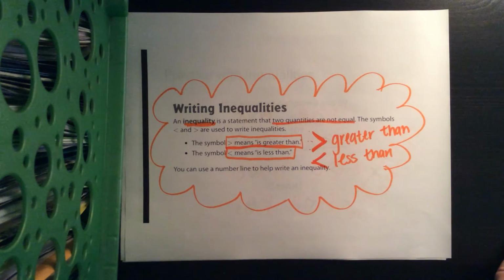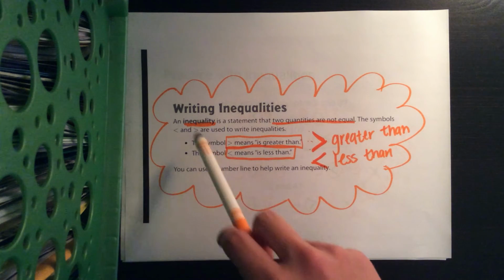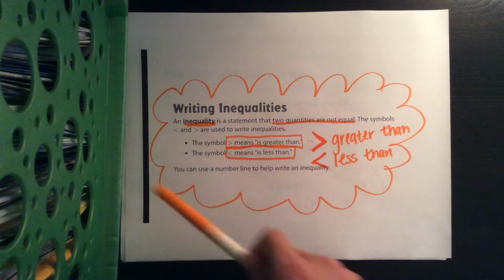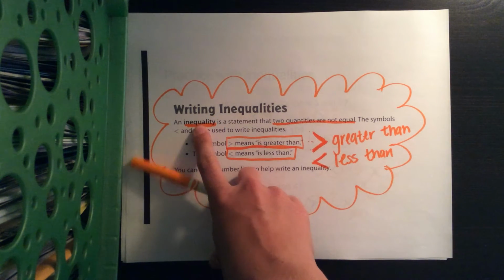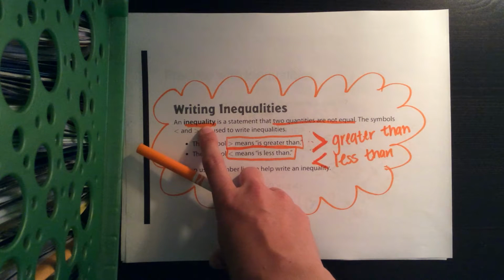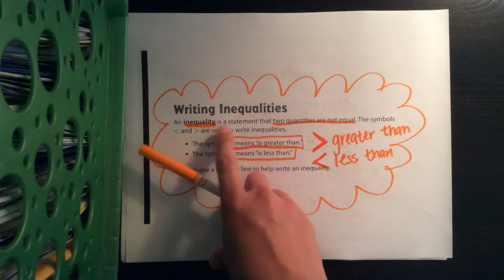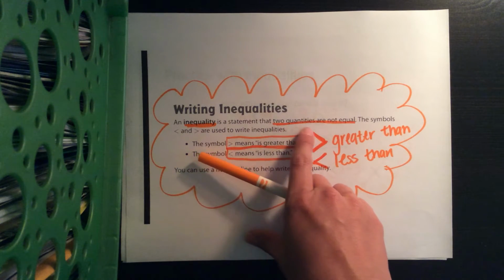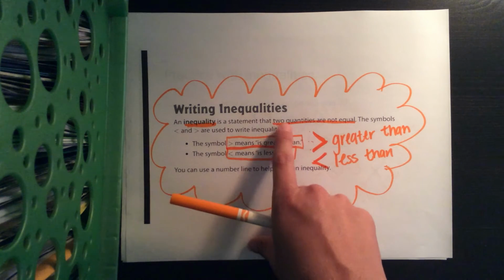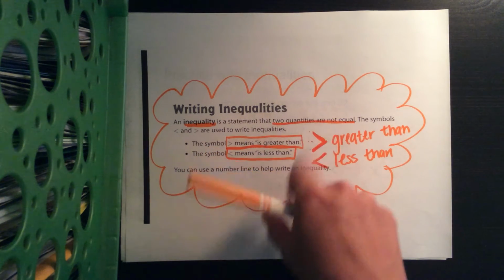Alright, we have some new vocabulary for today, and that is inequality. We talked about it just a minute ago. I've underlined the words that you need to have in your journal for your definition. An inequality, so write the word inequality, I-N-E-Q-U-A-L-I-T-Y, is a statement that two quantities are not equal. So you need to have an inequality is two quantities that are not equal.